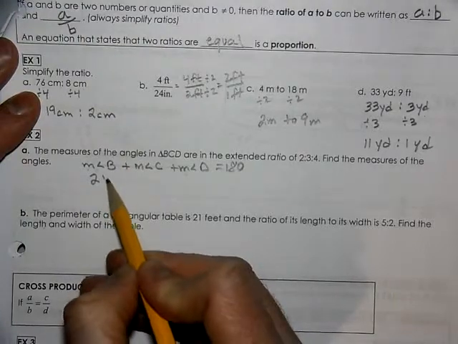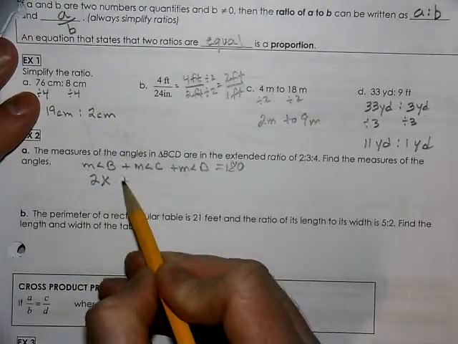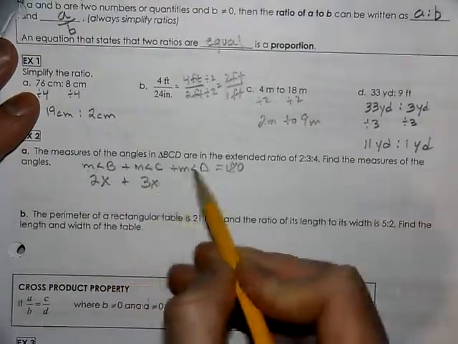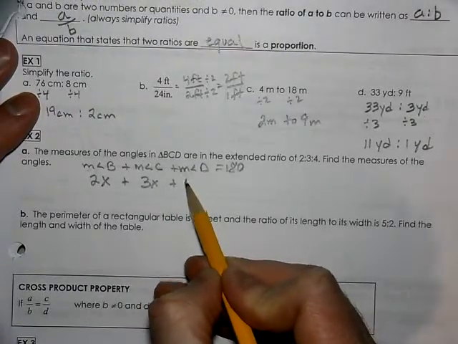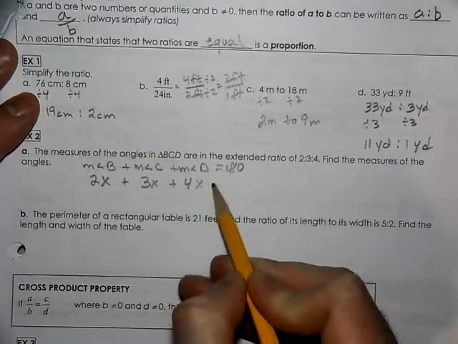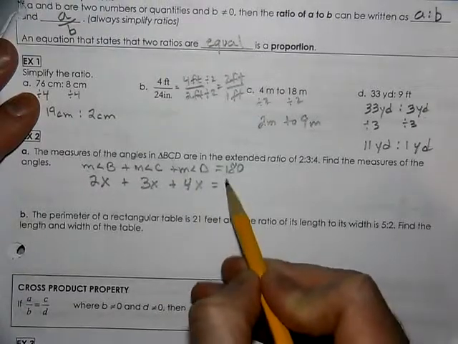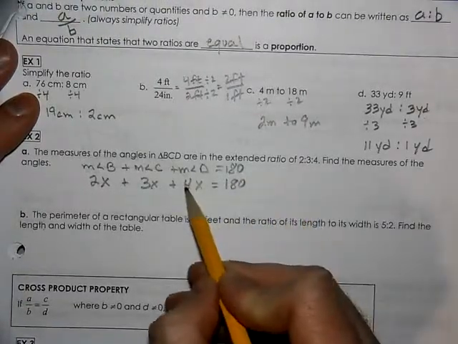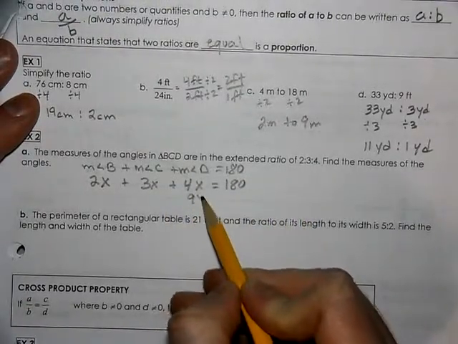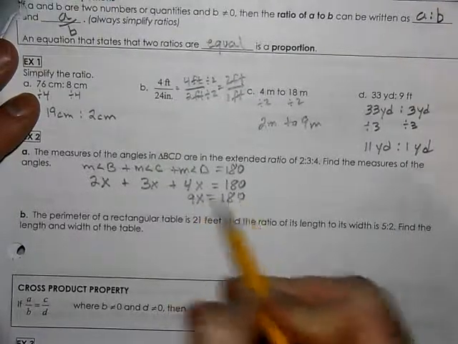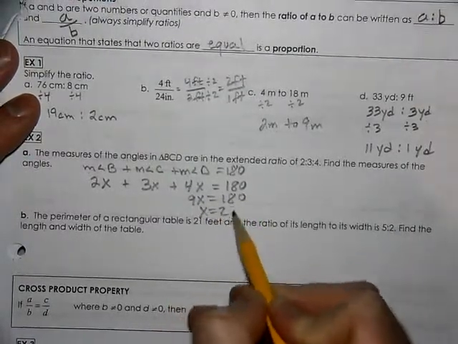So 2 times something makes up angle B, 3 times something makes up angle C, and 4 times something makes up angle D. So together that adds up to 9x, and we divide by 9 to get 20.